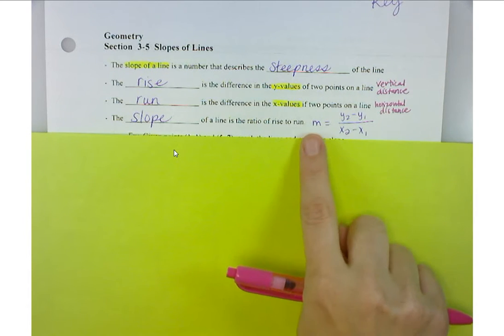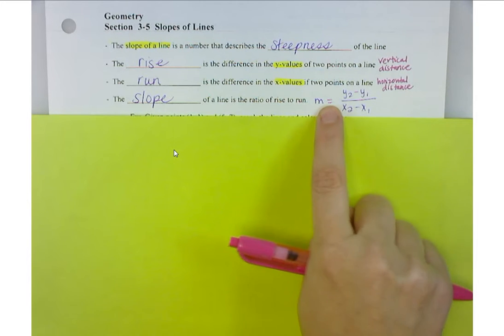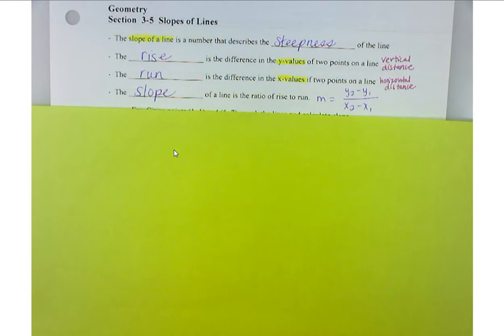This is the slope formula that we mentioned in our bell work. So whenever you have 2 points, you can always do y2 minus y1 over x2 minus x1. It's really the change in y over the change in x.